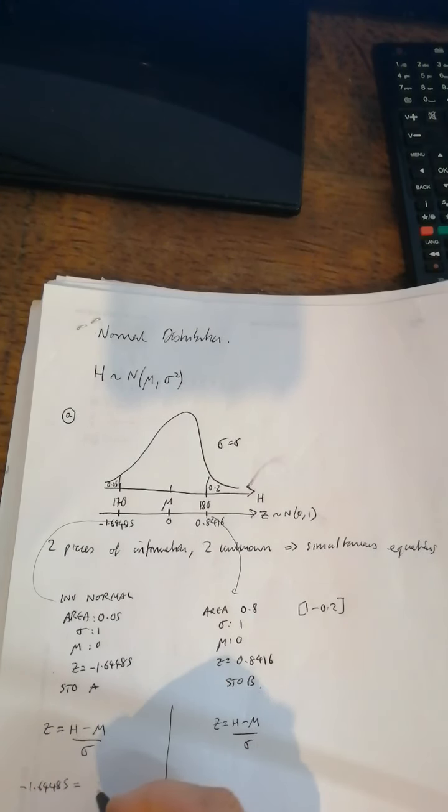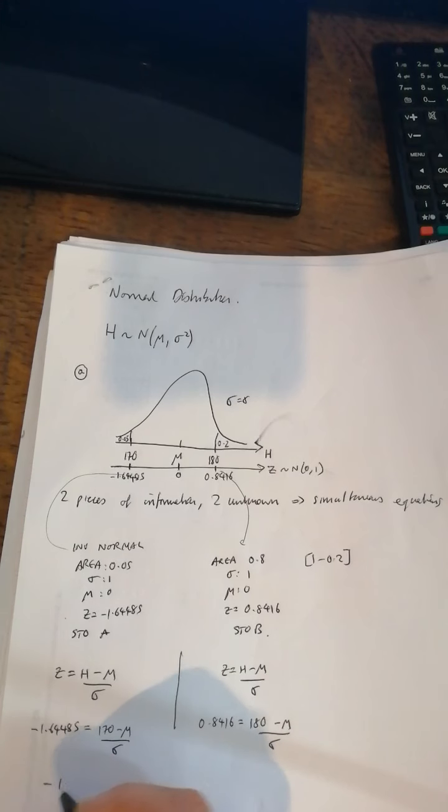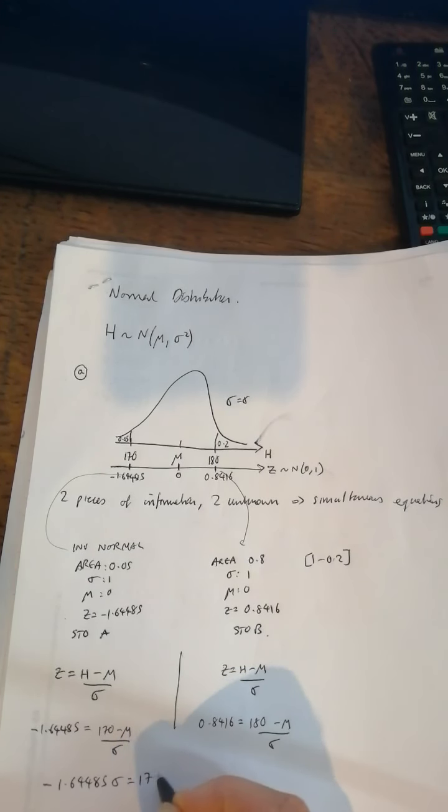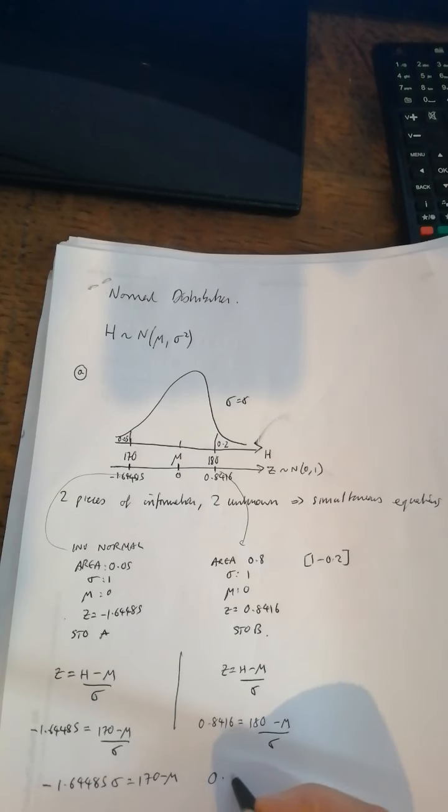So we've got two equations now, and we can solve them simultaneously. I'm going to multiply through by sigma: minus 1.64485 sigma is equal to 170 minus mu, and 0.8416 sigma is equal to 180 minus mu.